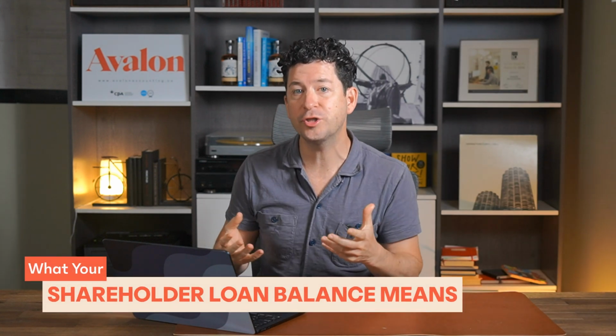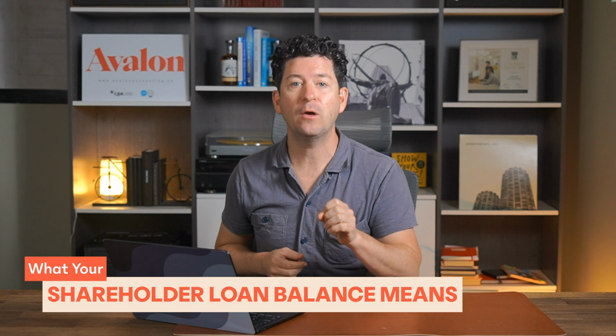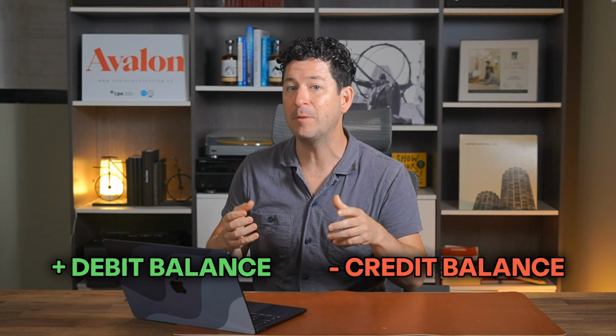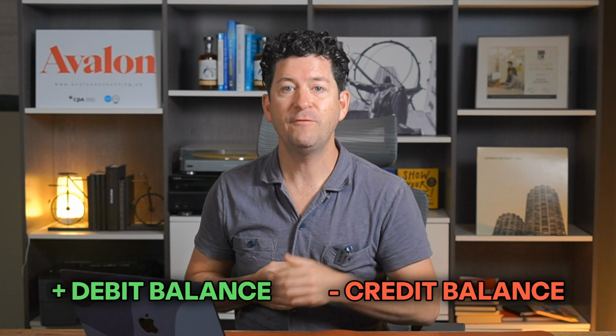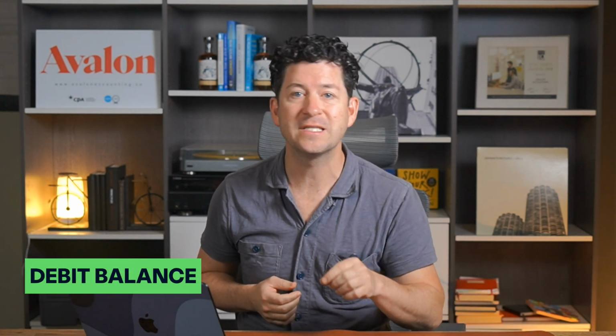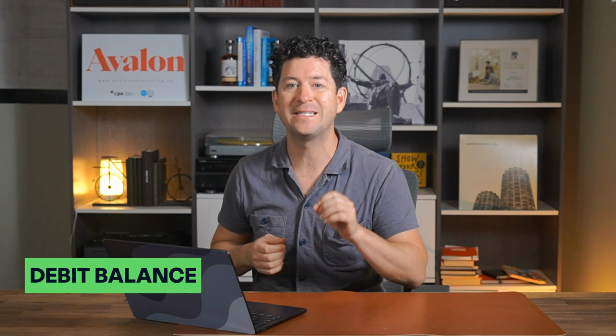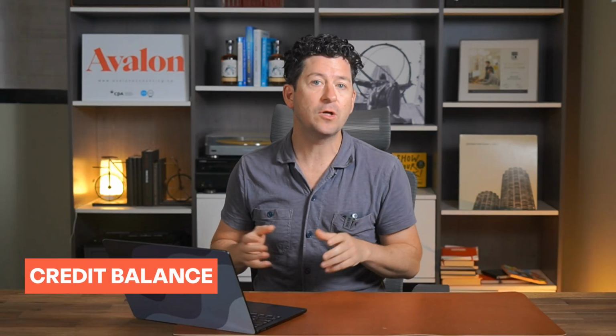Your shareholder loan balance is the running total of all shareholder loan transactions. Your accountant will likely refer to this as a debit balance or a credit balance. If you withdraw more than you contribute, the balance you owe the company increases. This is often referred to as a debit balance in your shareholder loan account or due from shareholder. If you contribute more than you withdraw, the company owes you money. This is typically called a credit balance or due to shareholder.